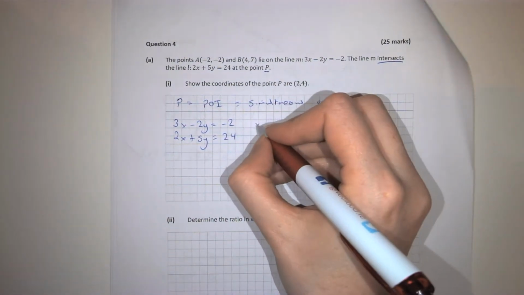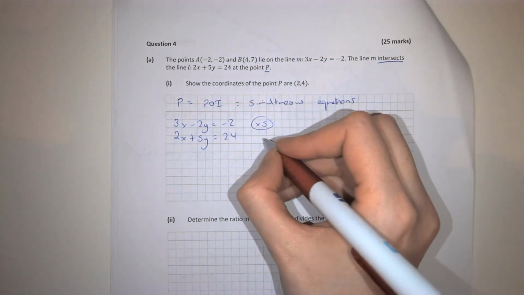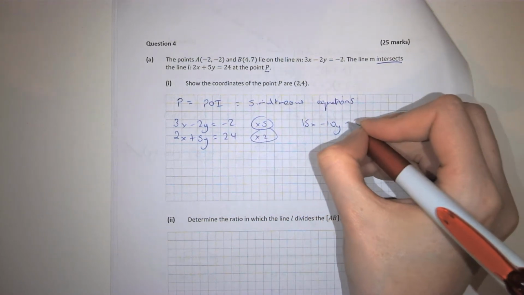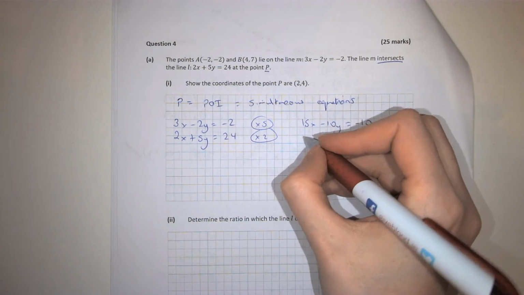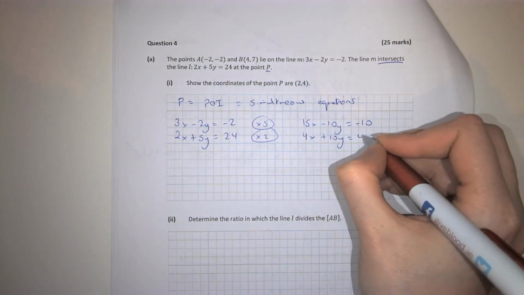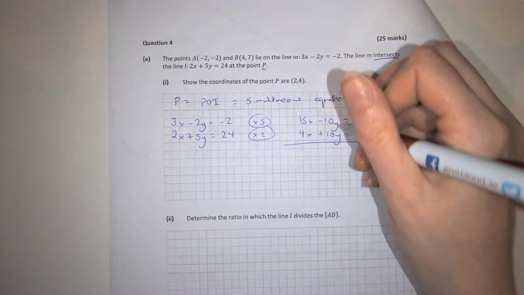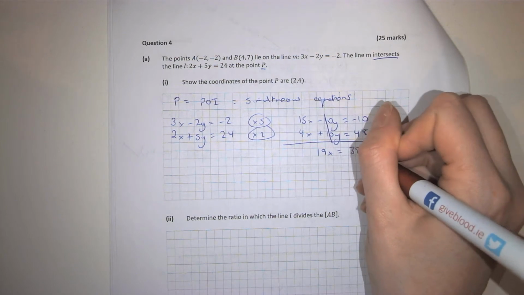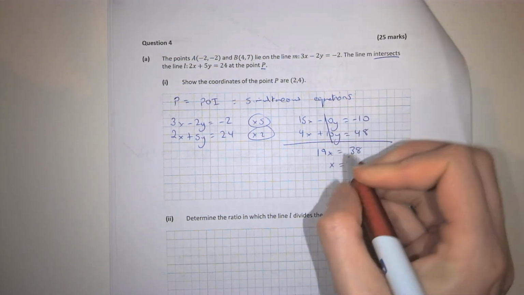With this one, I'm going to multiply the top by 5, the bottom by 2. 15x - 10y = -10 and 4x + 10y = 48. The y's will go and you're left with 19x = 38. So x is equal to 2.